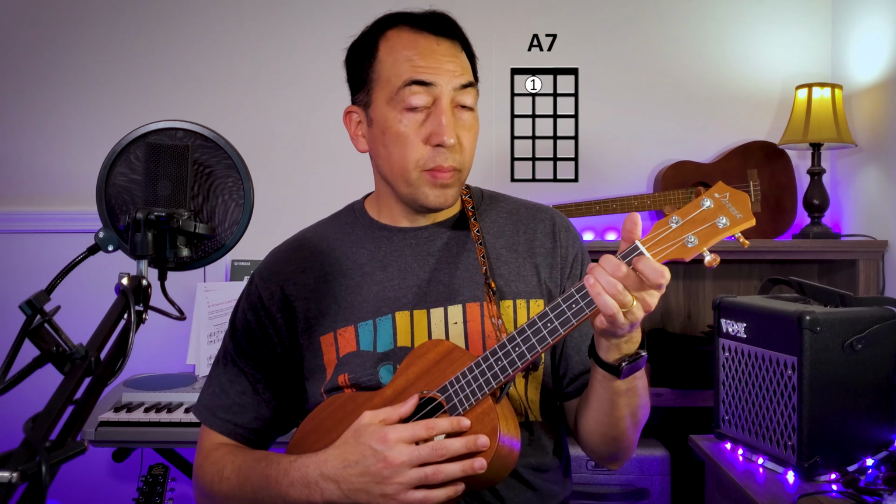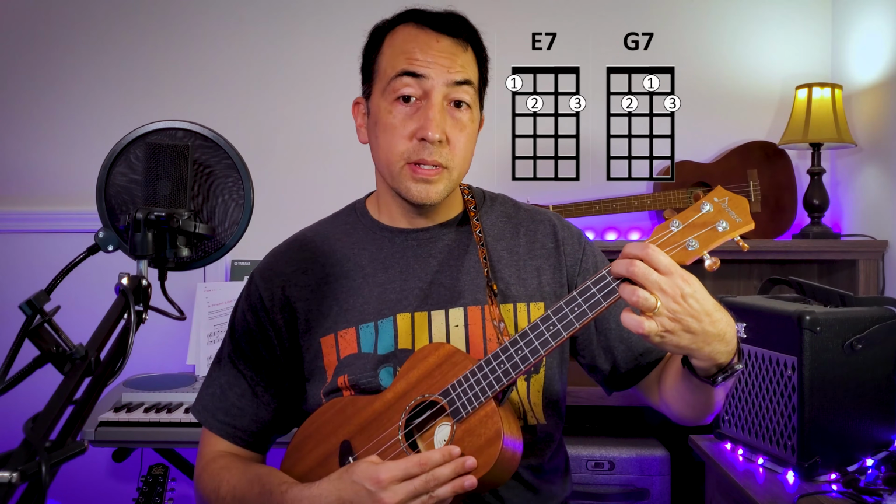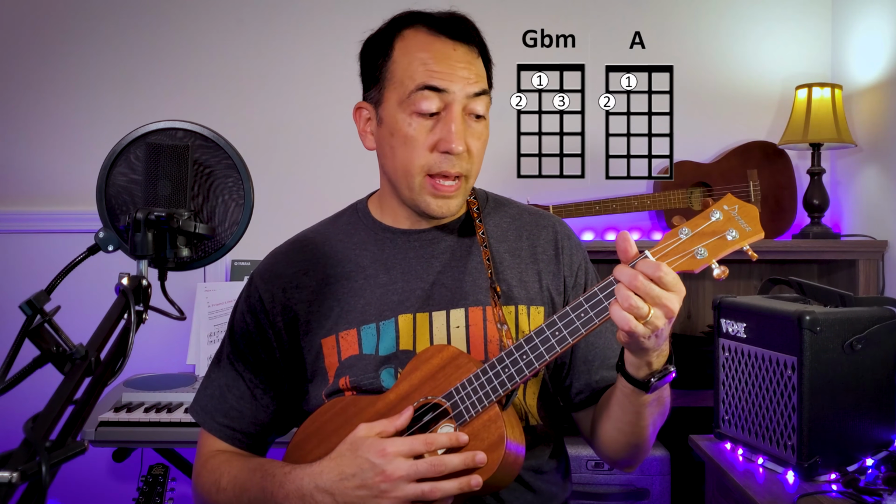We have an A7, F major, an F minor, a G7, E7, an A, and a G flat minor. This same chord is also called an F sharp minor. So a G flat minor or an F sharp minor.